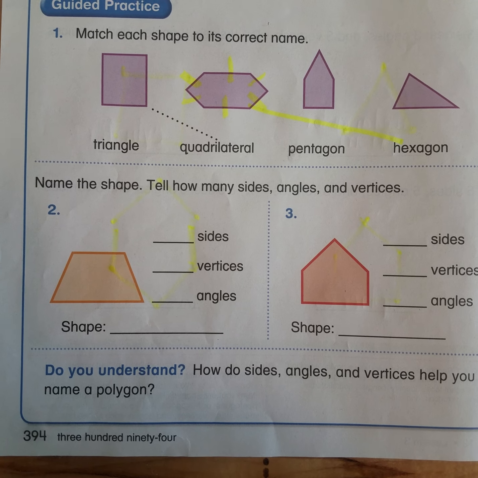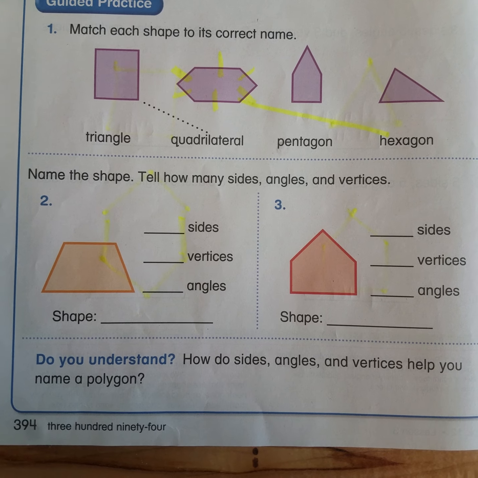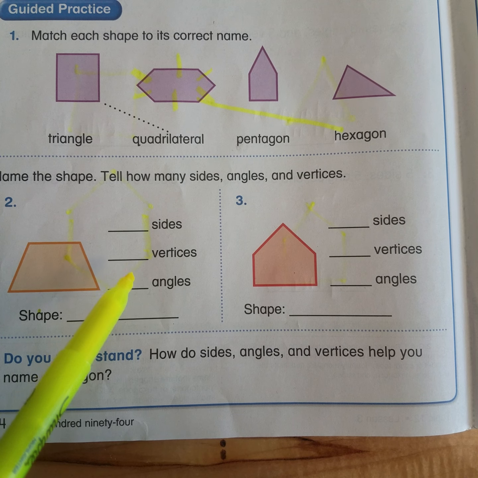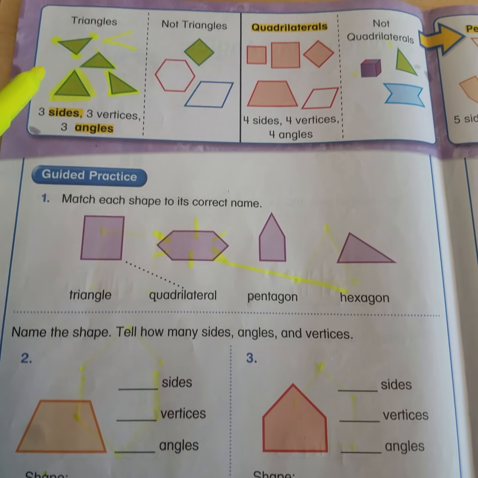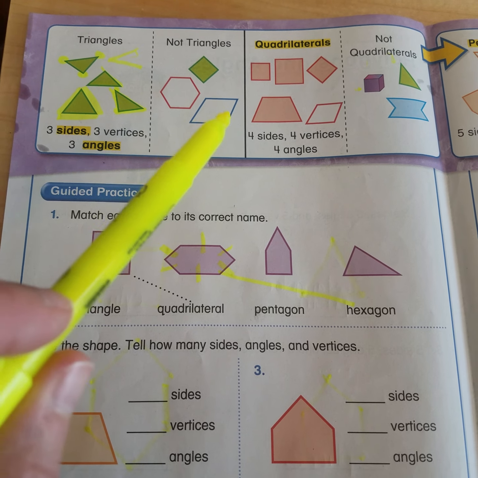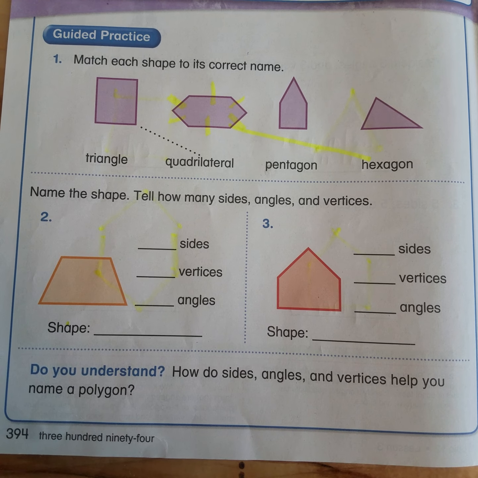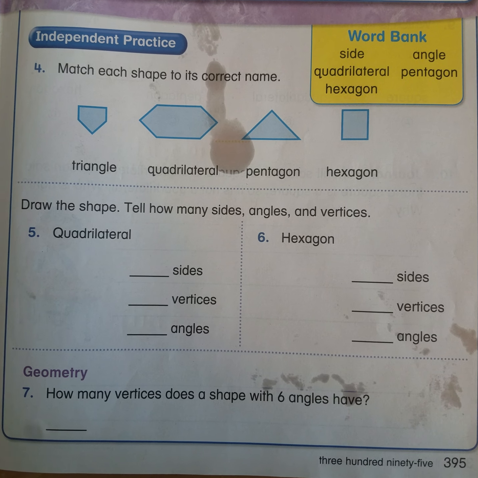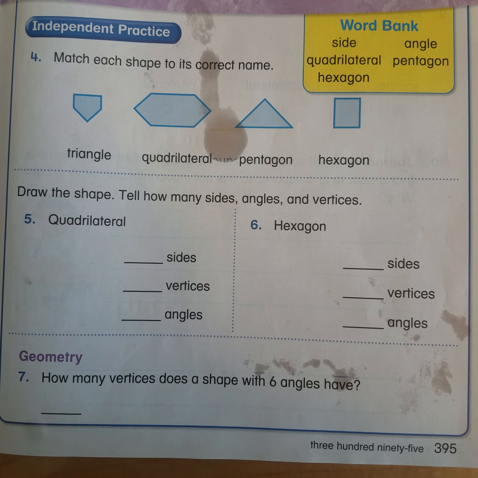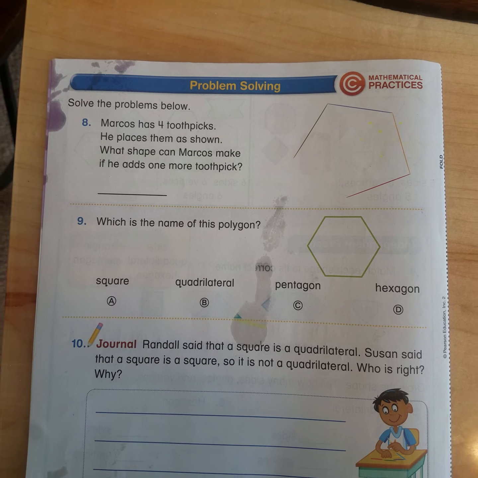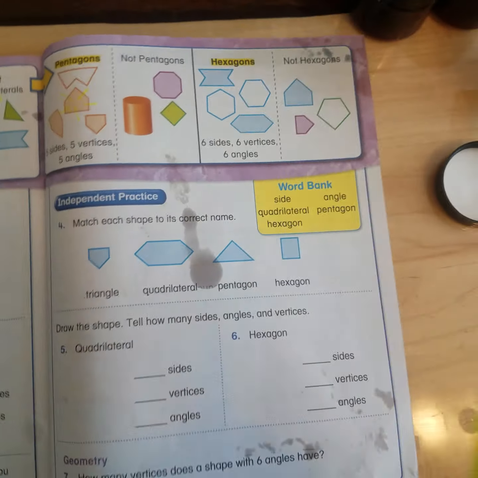And then for 2 and 3, you have to name the shape right under here. So you're going to write the name of the shape here, and then you're going to say how many sides, how many vertices, how many angles it has. And remember, that information is up here. 3 sides, 3 vertices, 3 angles would be a triangle, and so on and so forth. Okay? And then on this side, you're going to do the same thing. You're just doing it on your own. So when you get to the inside, you're going to do 1 through 7. And then on the back, you're going to do 8 and 9. All right, good luck.